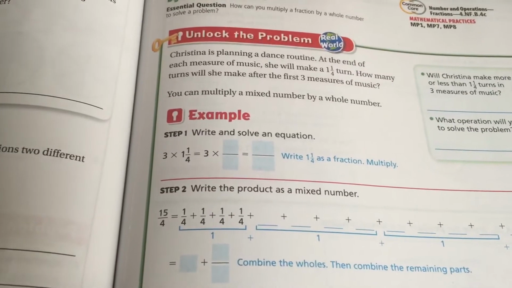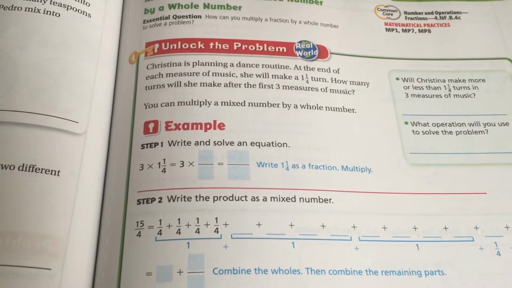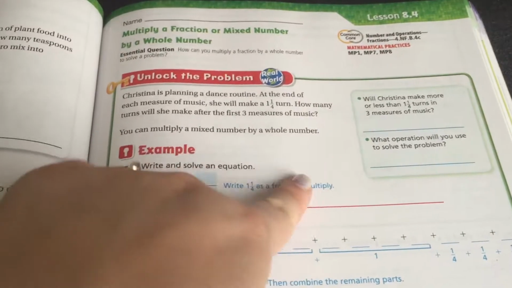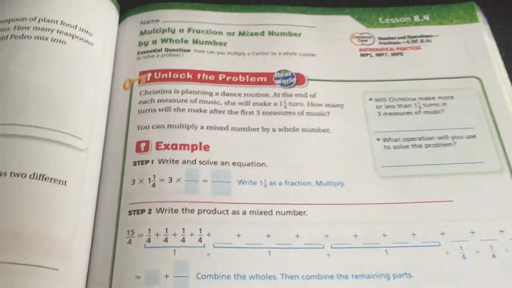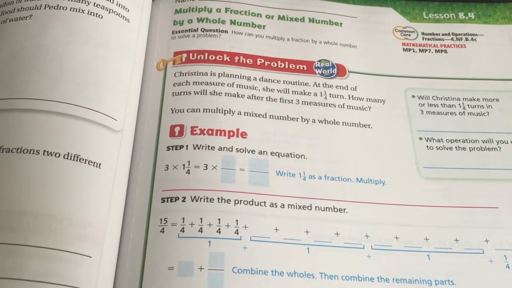So this problem says Christina is planning a dance routine. At the end of each measure of music, she will make 1 1/4 turn. So she'll spin around one whole time and 1/4 of the way around the next time. How many turns will she make after the first 3 measures of music?